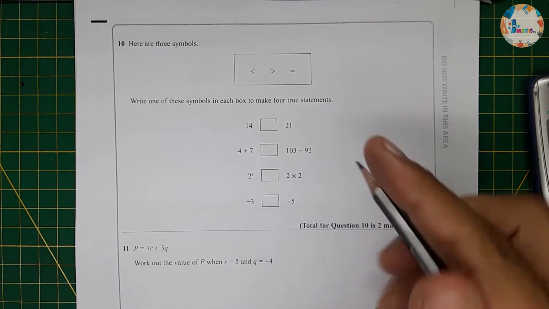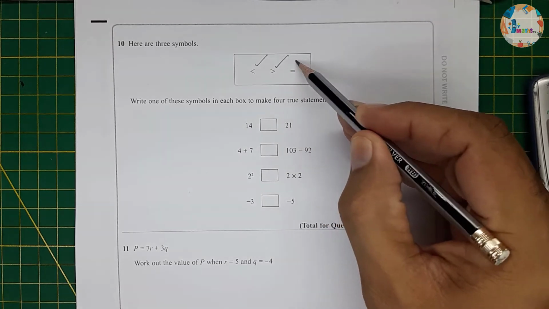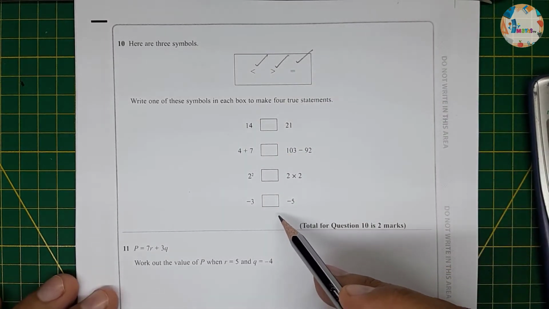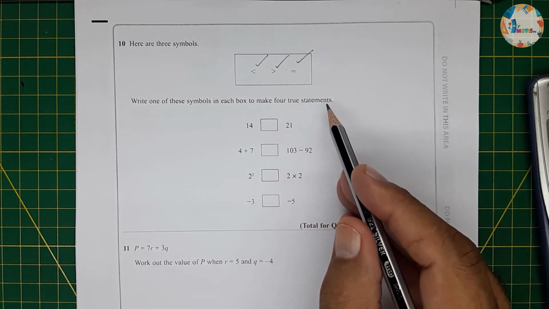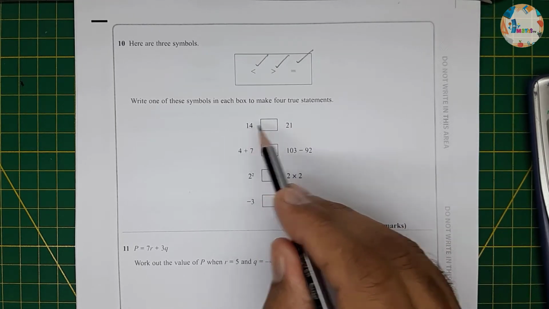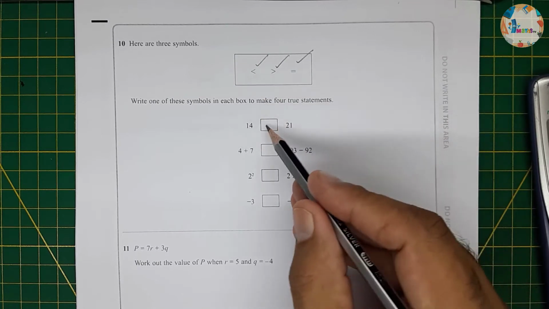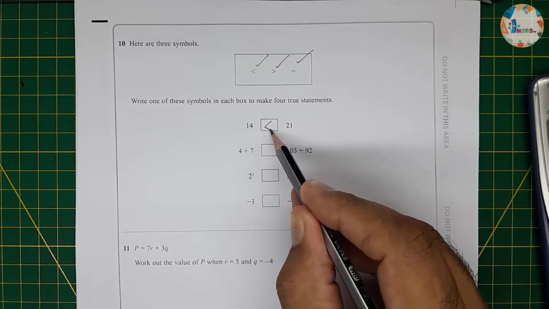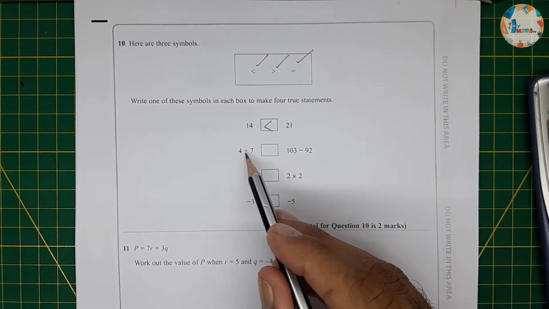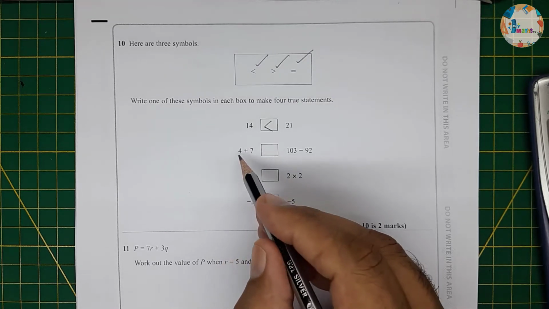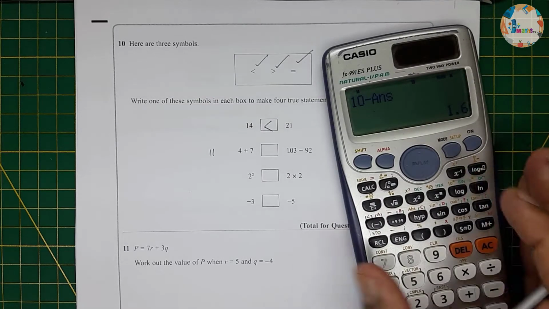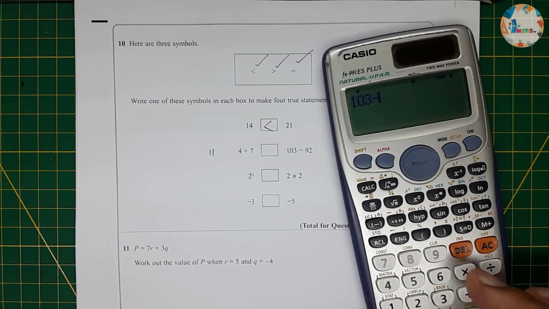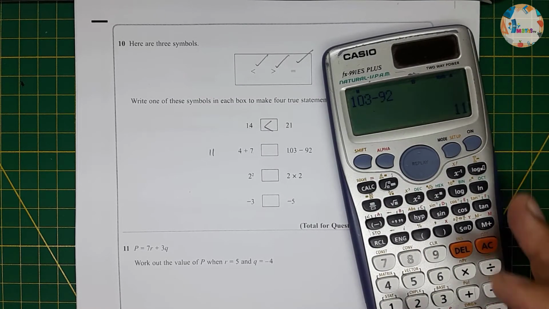Now question number 10. These are 3 symbols provided and we have to insert them over here. Write one of these symbols in each box to make the statements true. 14 is greater on this side, so we will put this one like this. 4 plus 7 will result in 11, and this side is 103 minus 92, which also results in 11.